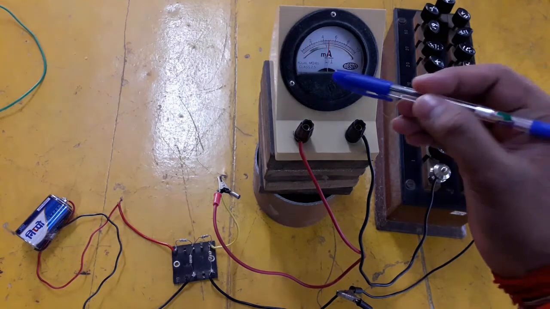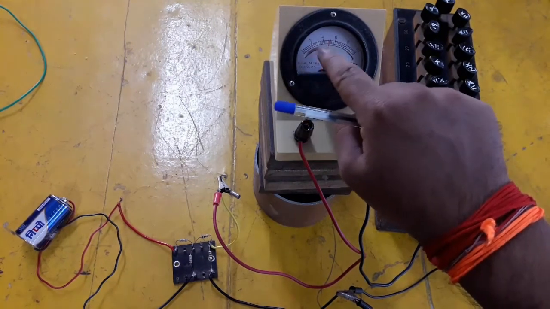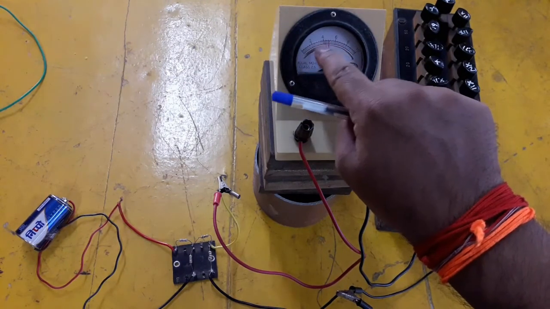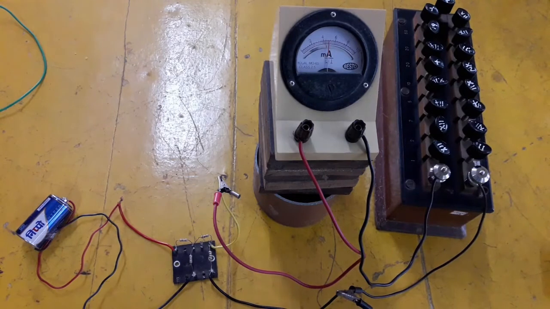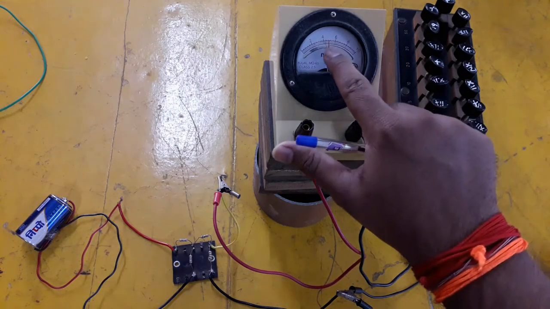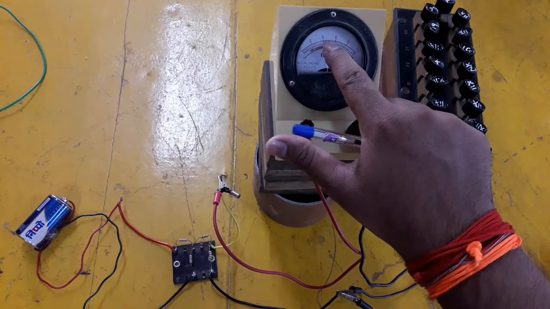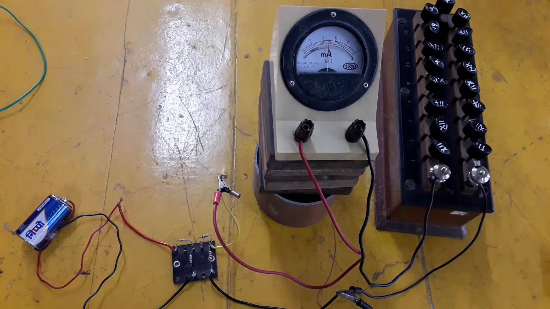Right now, the number of divisions between every two numbers that you have is 10. Therefore the smallest division that we have is 0.2. Therefore this reading is exactly here, so 0.2, 0.4, so 4.4. This reading will be 4.4, so let's take note of that, 4.4.